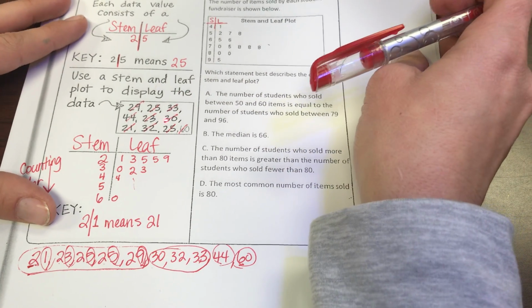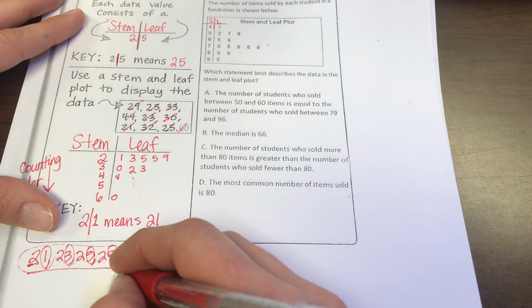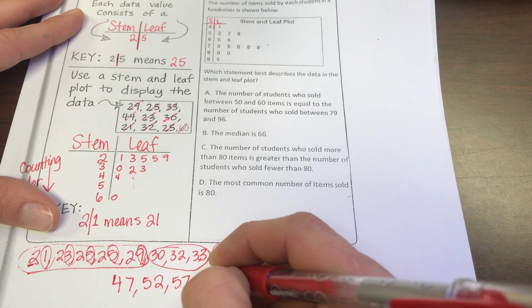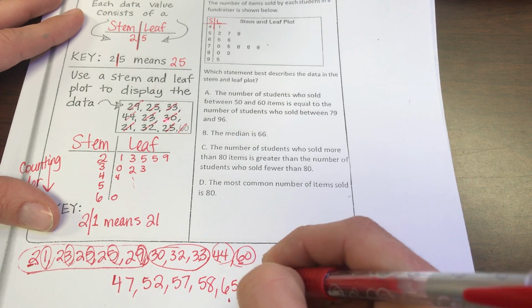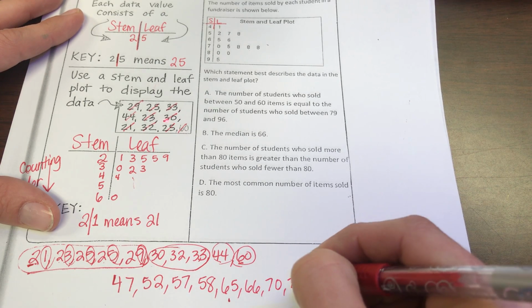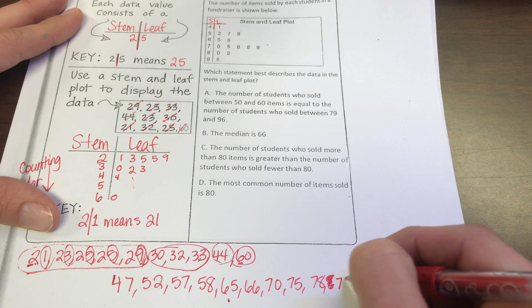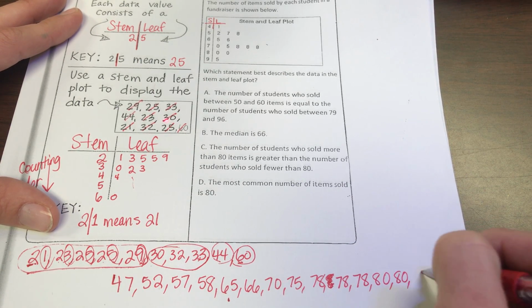I'm going to go down here and make my list from least to greatest. The good thing about it is they're already in least to greatest order. So I just have to copy them down and then count and make sure I didn't miss any.